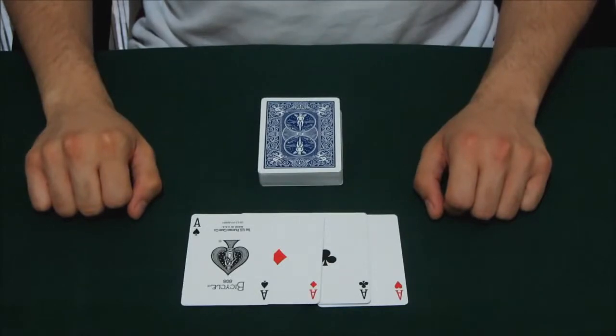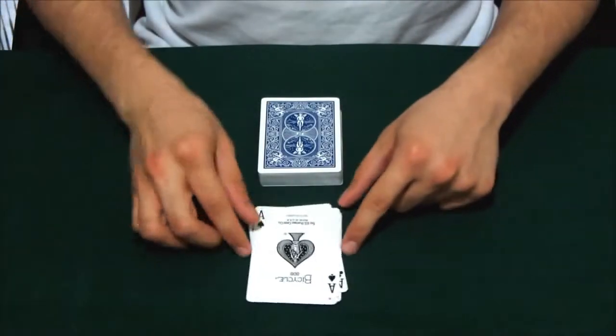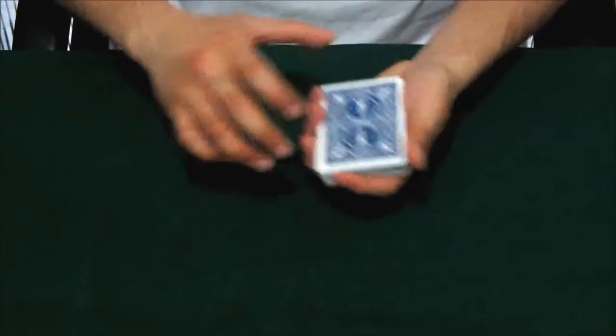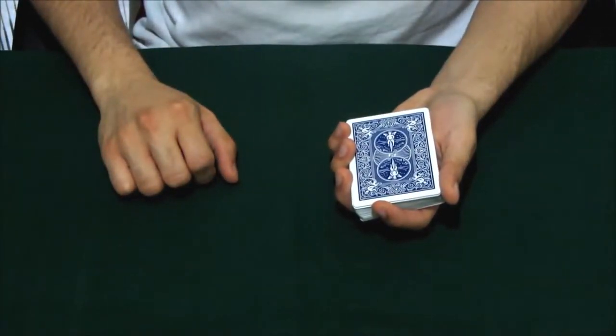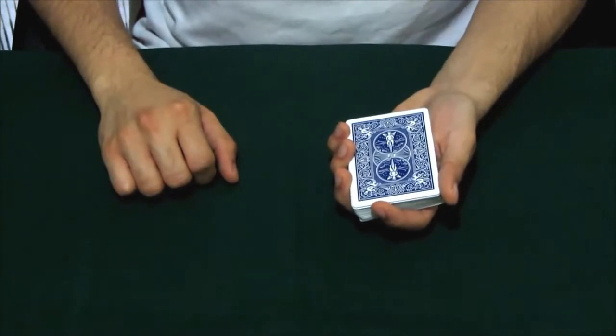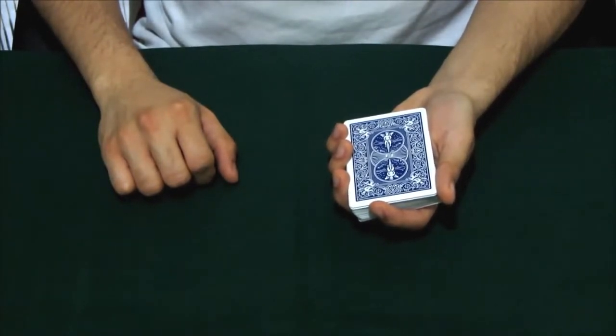For this trick, all you need to do is have the 4 aces or any 4 of a kind you like on top of the deck. So you can place these 4 cards on top of the deck before the beginning of the trick, and then use any false shuffle or false cut to maintain them on top.